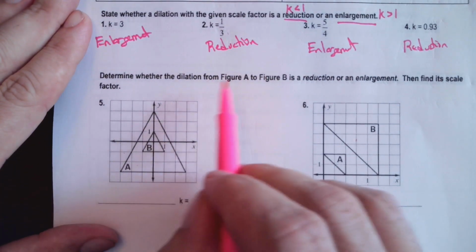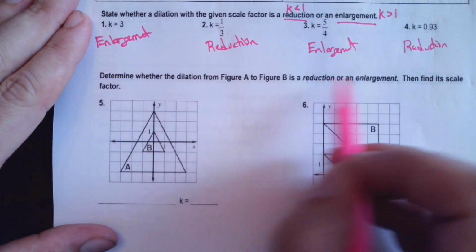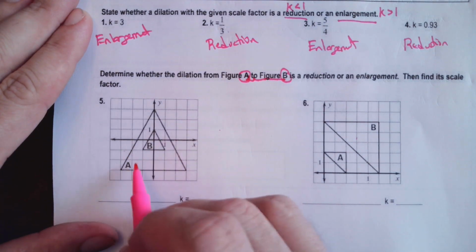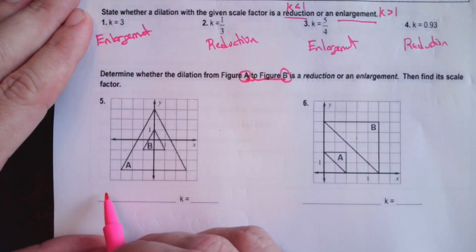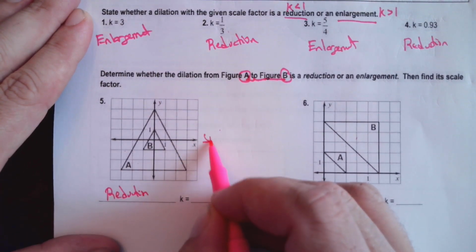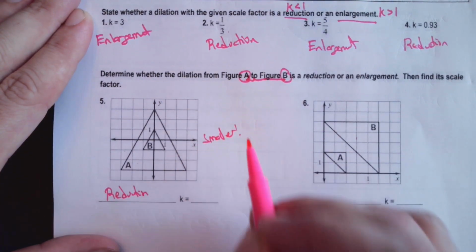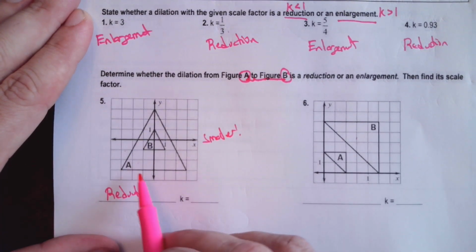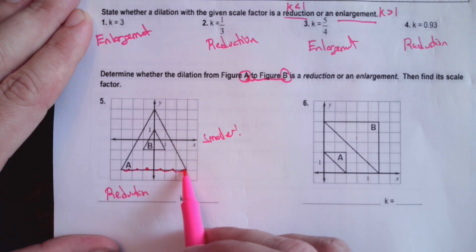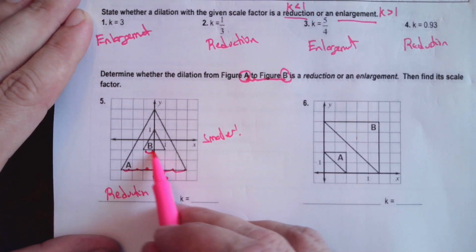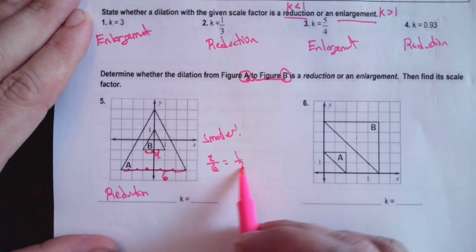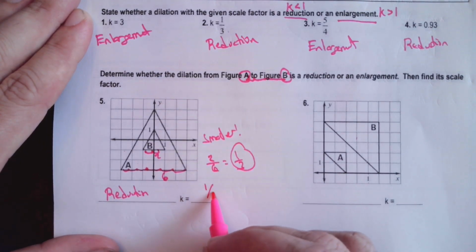All right, so we want to determine whether the dilation from A to B is a reduction or enlargement. So from A to B. All right, so A to B got smaller, so that is a reduction. So smaller. And now we figure out how much. So A was 1, 2, 3, 4, 5, 6, and this was 1, 2. So that's 2. So 2 over 6, that is 1/3. So 1/3 is our K.